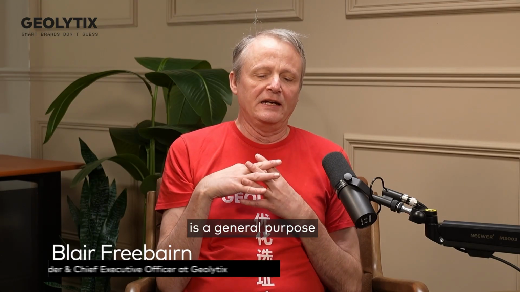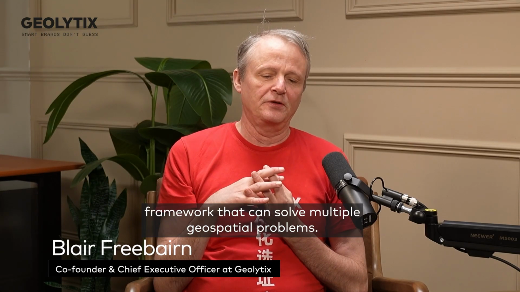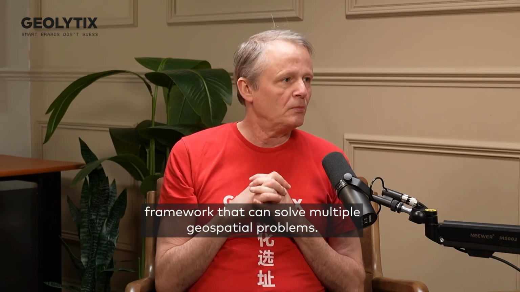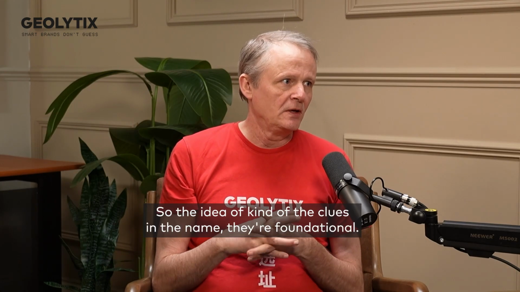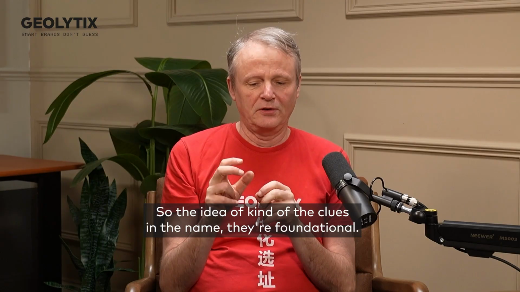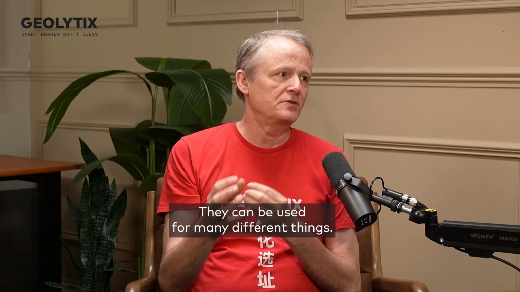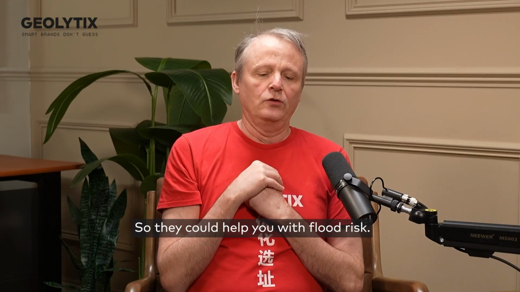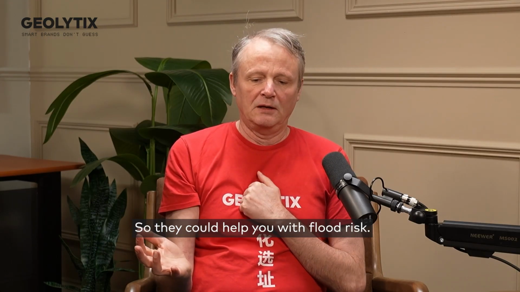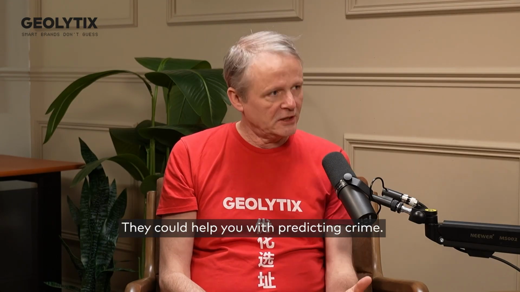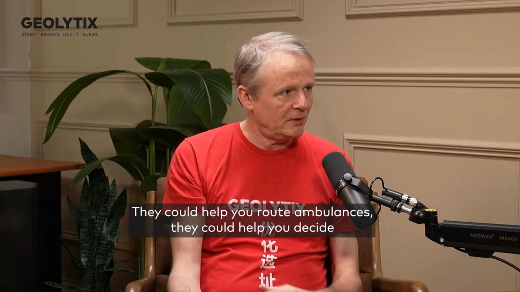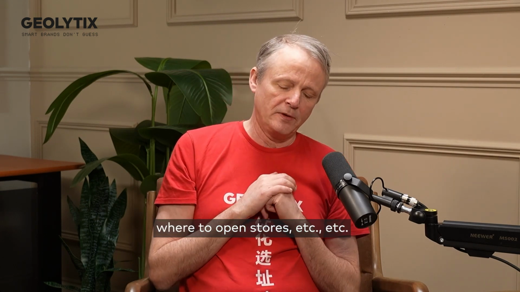Right. So a foundation model is a general purpose framework that can solve multiple geospatial problems. The clue is in the name, they're foundational. They can be used for many different things. They can solve many problems. They could help you with flood risk, predicting crime, routing ambulances, deciding where to open stores, etc., etc.